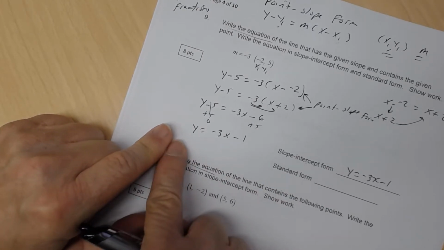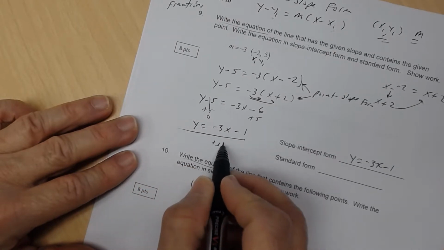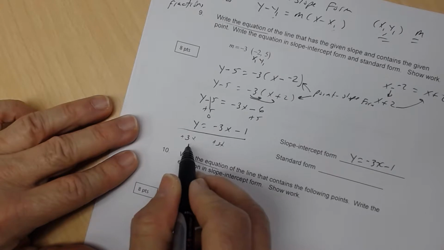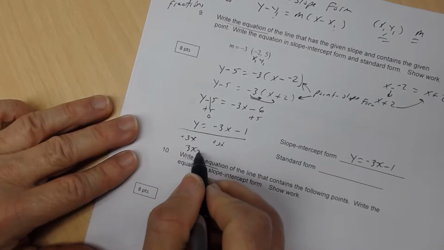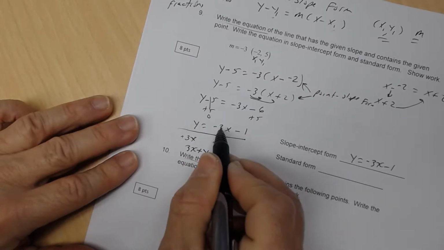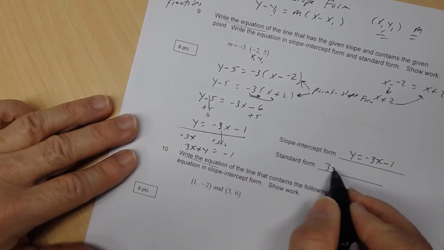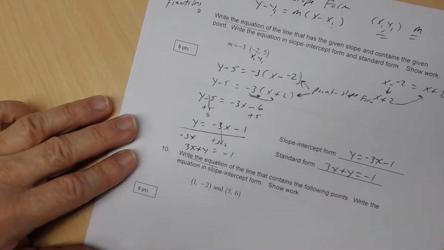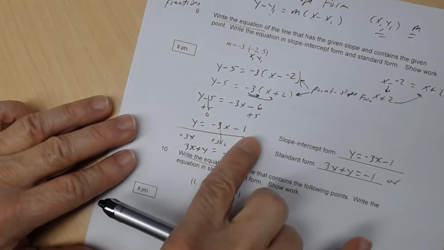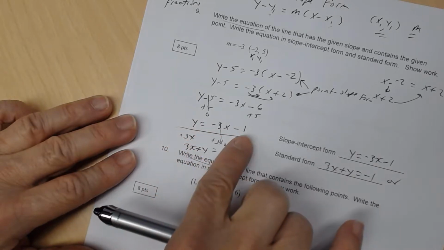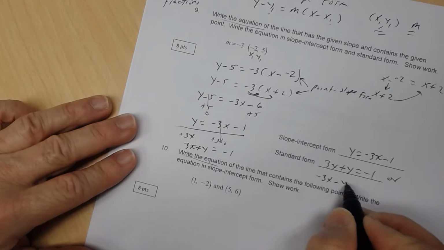So you just bring the variables to one side. To put it in standard form, I'm just going to add 3x to both sides. And so I get 3x plus y equals, this is 0, and then -1. And so that goes here. So 3x plus y equals -1. Now, if you had brought the y to this side and the -1 to that side, you would have gotten -3x minus y equals +1.